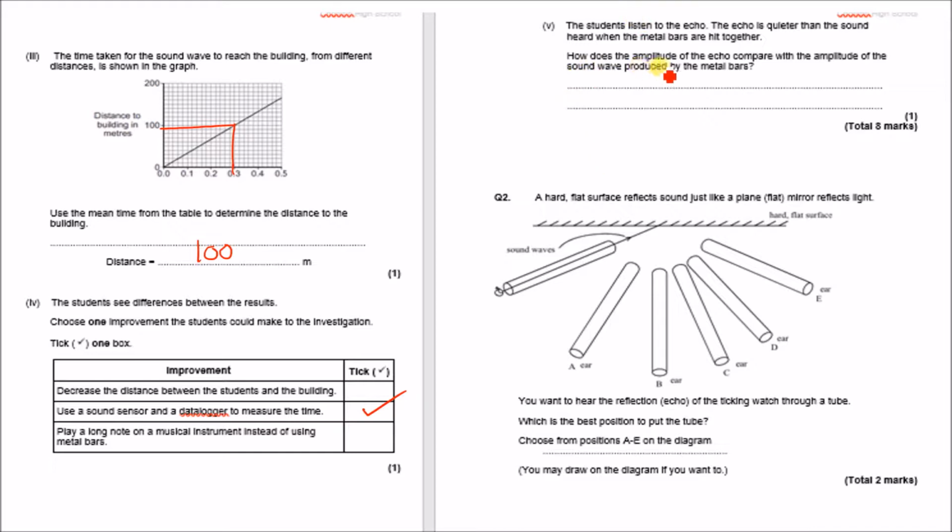Right, how does the amplitude of the echo compare with the amplitude of the sound wave produced by the metal bar? Well, if the echo is quieter, then the amplitude has to be lower. Remember, this is a quiet sound, and a loud sound has a larger amplitude. So the amplitude of a quiet sound is lower.